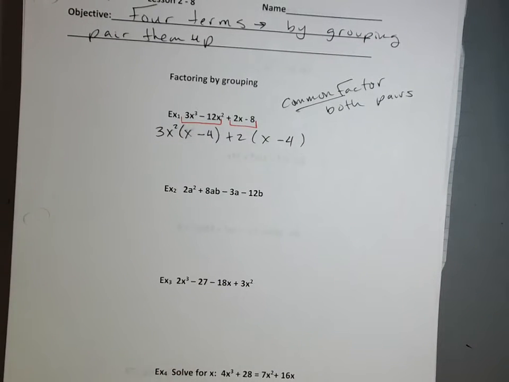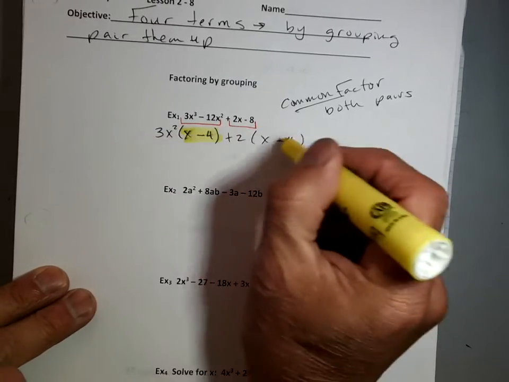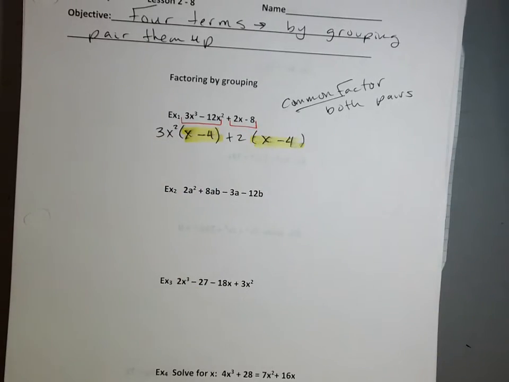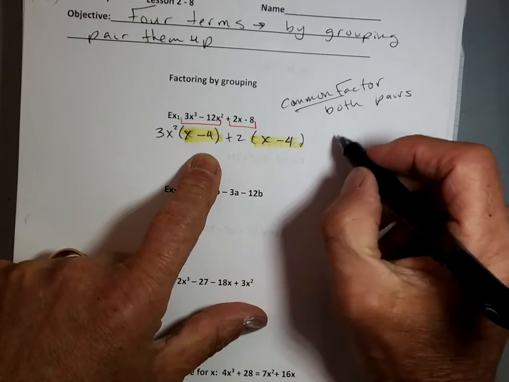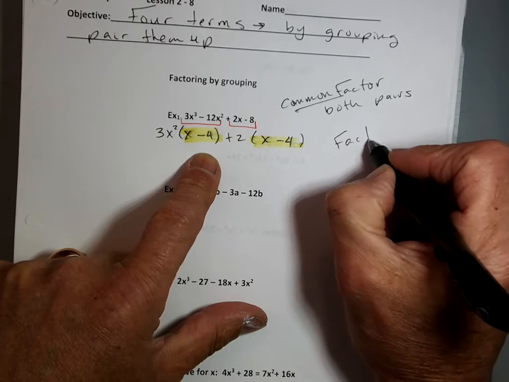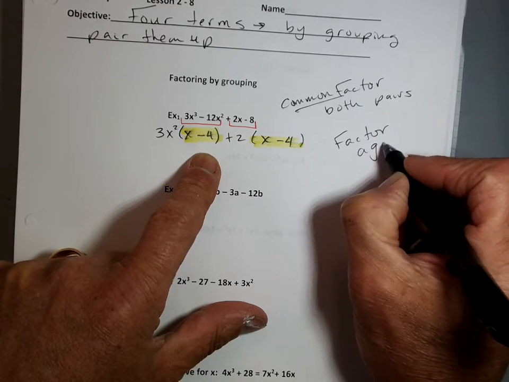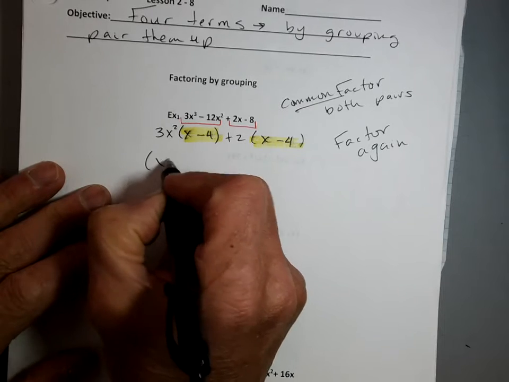Now, these are special types of problems, and they will work on purpose because the people who wrote the book make sure they work, okay? Right? Because a lot of times this doesn't work at all, right? It's very unique problems. So what we do see is this. And this should happen. Again, it's only because they're very unique problems that somebody made up for us, okay? So now what do you see that they have in common? X minus 4. So we're going to common factor again. Factor again. And they have a parentheses x minus 4 in common.